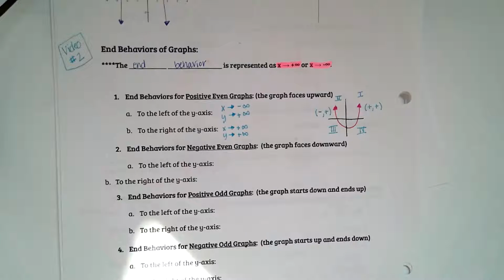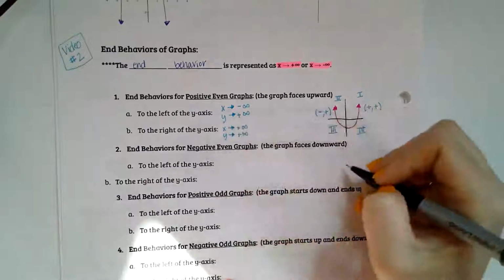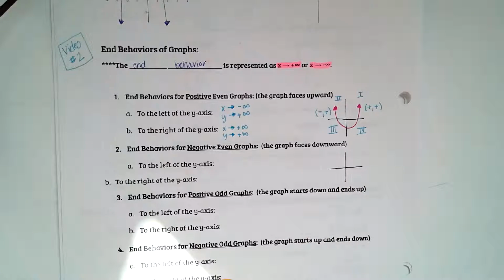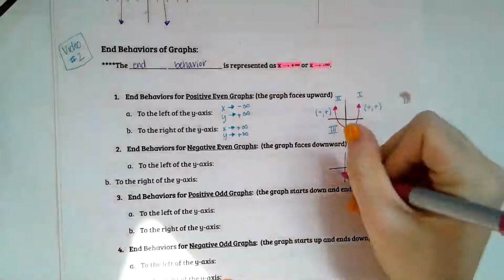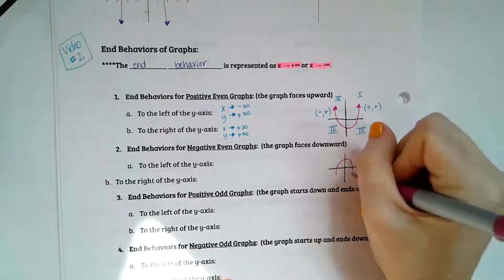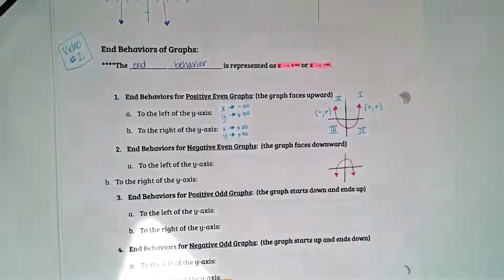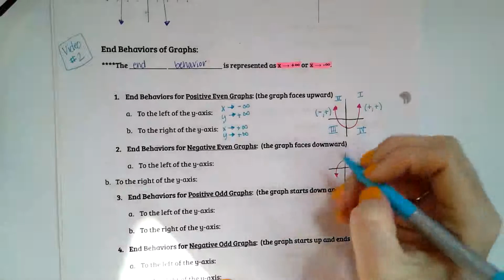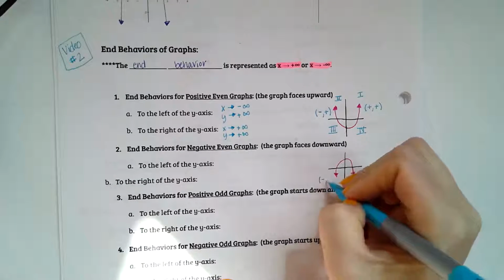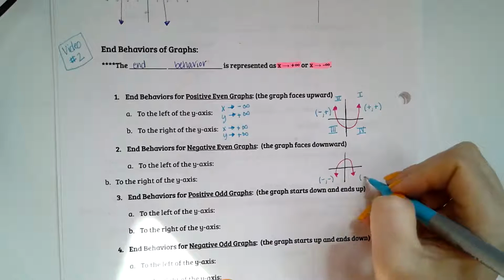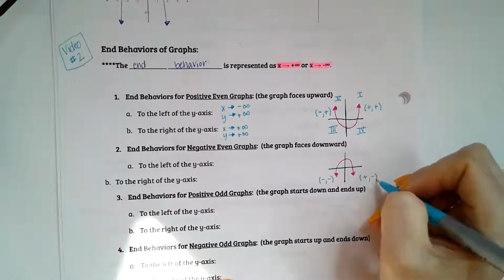Now this is a negative even behavior, meaning that they're both facing down. So in this quadrant, both the x's and the y's are negative. Over here, the x's are positive and the y's are negative.